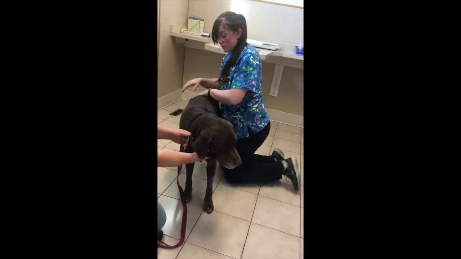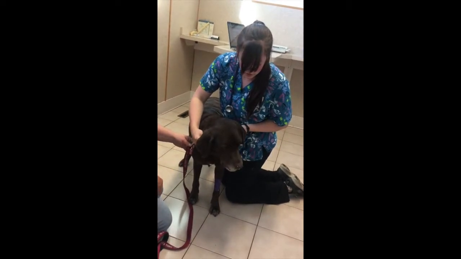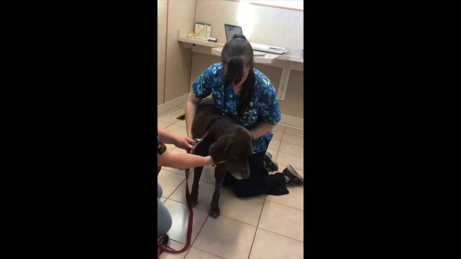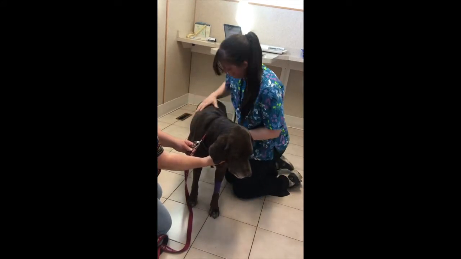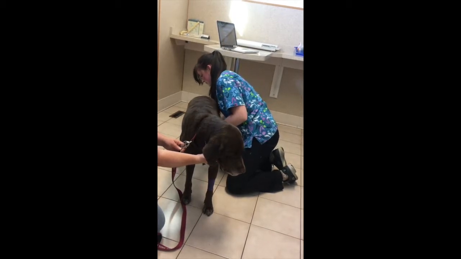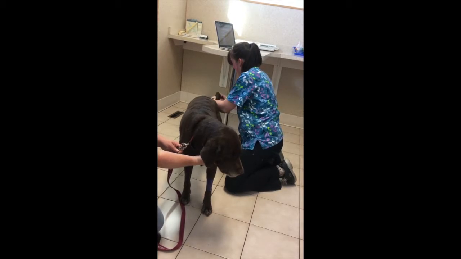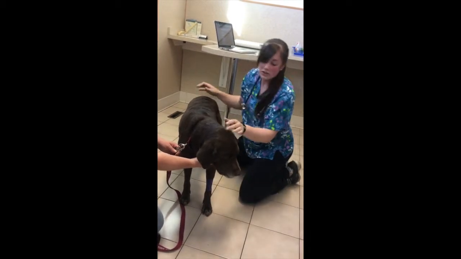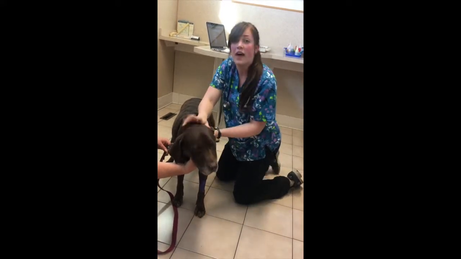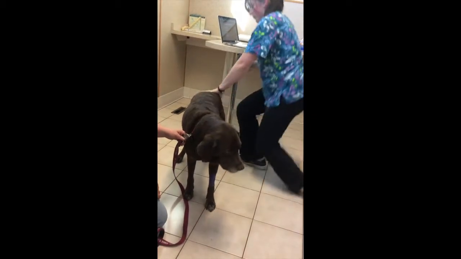Skin looks great, doesn't look flaky, looks nice and healthy. I'm going to check his lymph nodes. Good boy, Ruger. Good boy. Make sure I note down along with the mass on his chest in his medical record. All right, good boy.